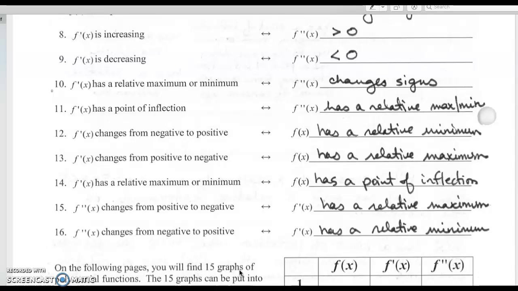All right, so moving forward, if the first derivative has a point of inflection, that means that the second derivative has a relative max or min. That's kind of an obnoxious number 11. I don't think they'll ask you to do it, but it's worth mentioning. Number 12, if the first derivative changes from negative to positive, that means that the function itself has a relative min. We've talked about that.